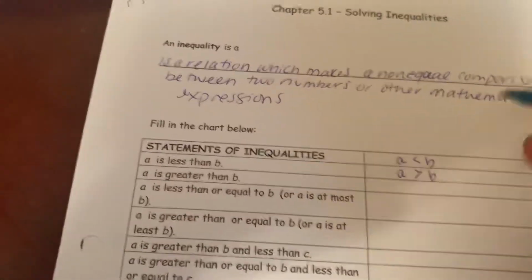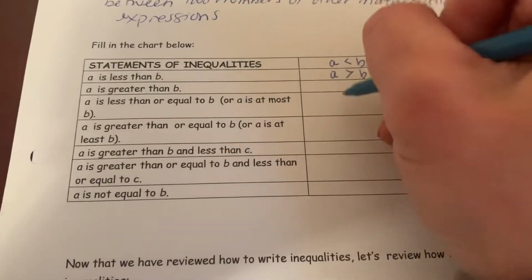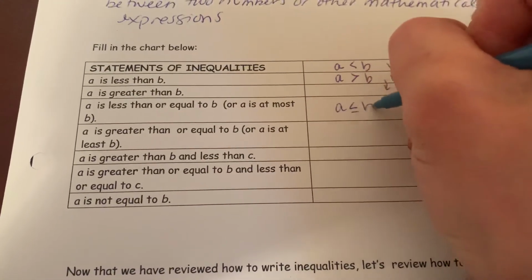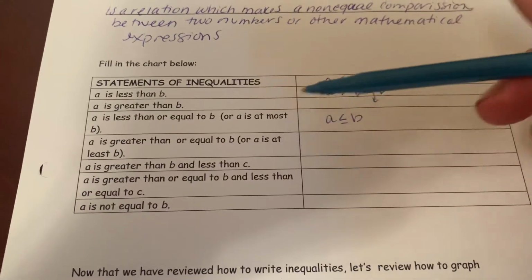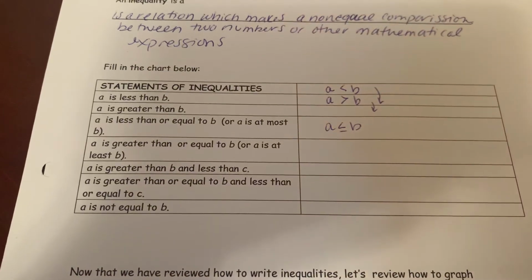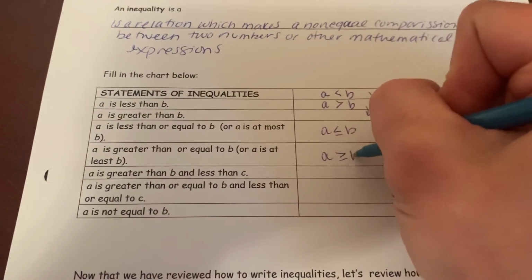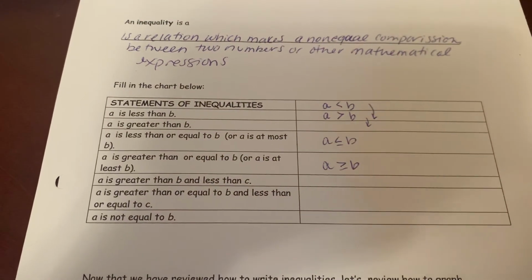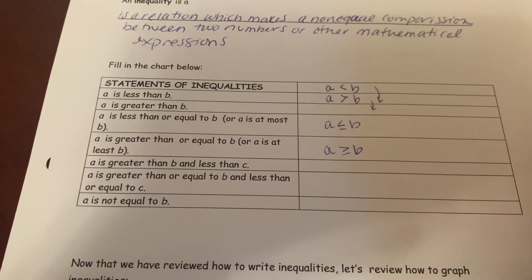Oops, wrote these on the wrong line. A is less than or equal to B. You could say A is at most B. If A is at most B, that means it's equal to B or less than it. A is greater than or equal to B means that A is at least B, meaning it can be at least the same amount or greater.